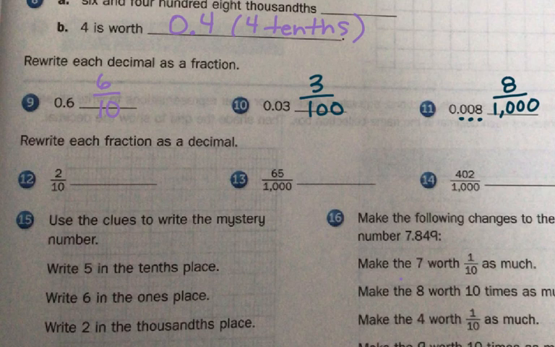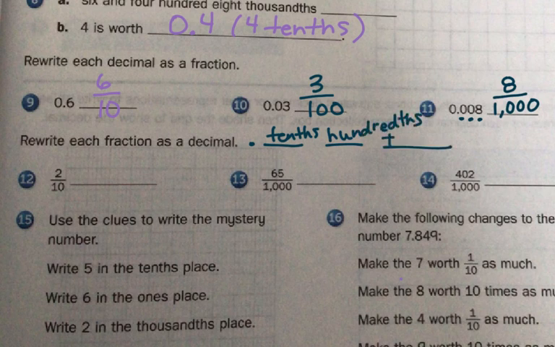Now we will take each of the fractions and write them as a decimal. So 2 tenths, again, remember, tenths is the first place after the decimal, hundredths, and third place is thousandths. So 2 tenths, the 2 has to end in the place right after the decimal.